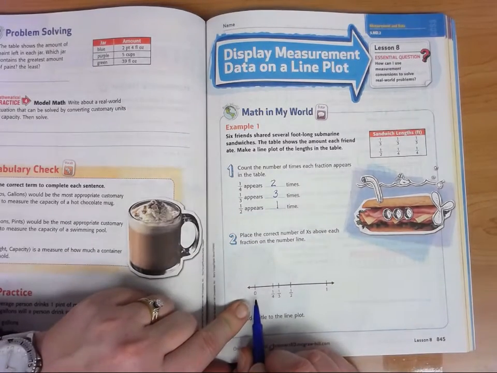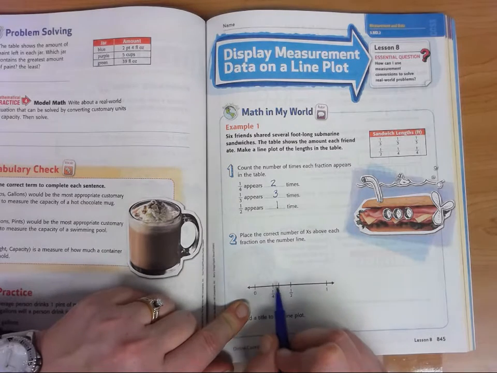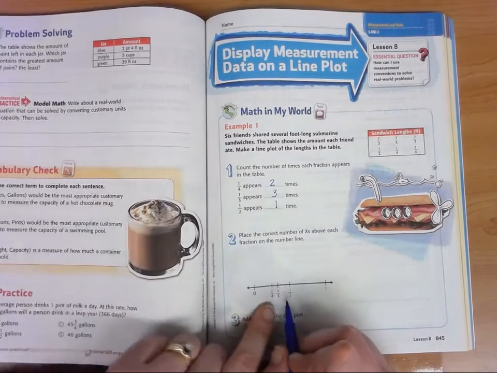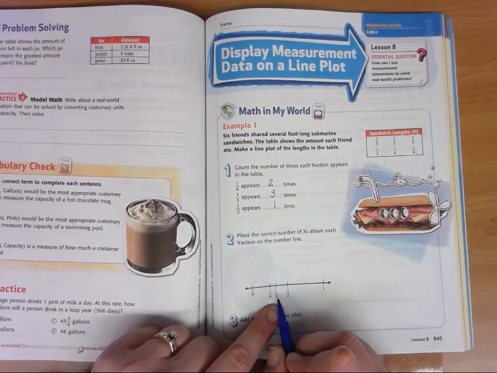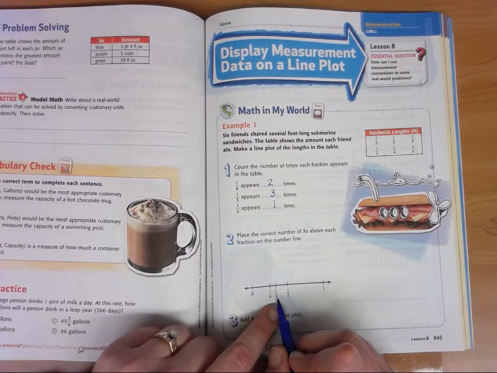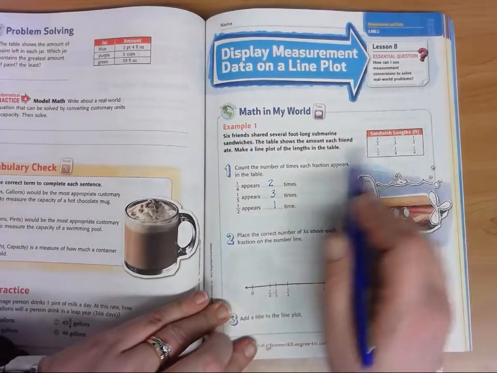So here's our number line. We have 0 to 1. 1/2 is right in the middle. 1/4 would be right between 0 and 1/2. And in one of our previous chapters, we learned about where 1/3 would come. And 1/3 is bigger than 1/4, but not quite 1/2. So there's 1/3.